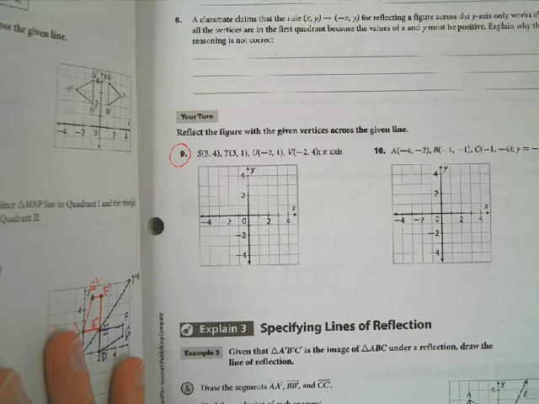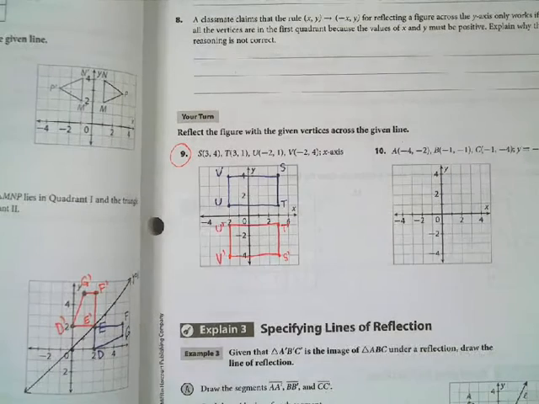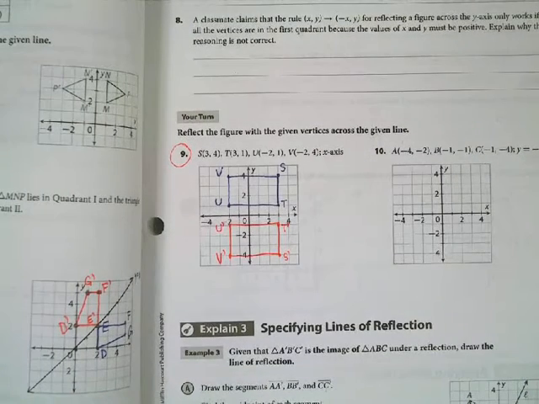Okay, so most everyone, you can see, did a good job here with our reflection. Anyway, so there it is, okay? Be careful how you name things here, right? U was right here, and so then U prime reflects right one away.